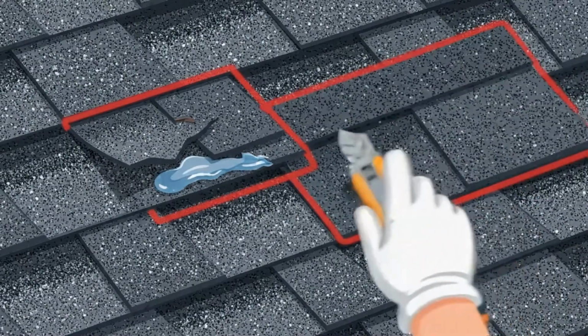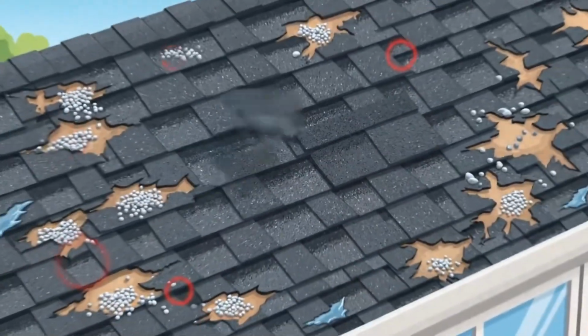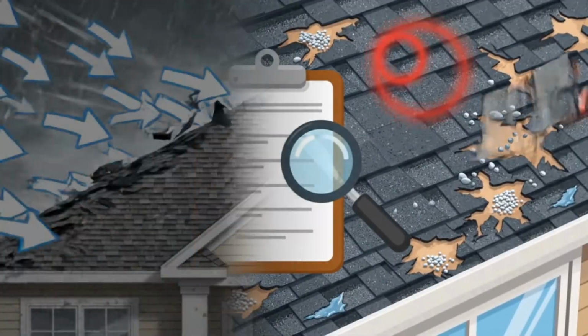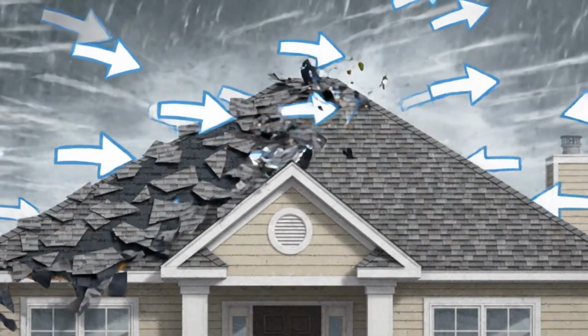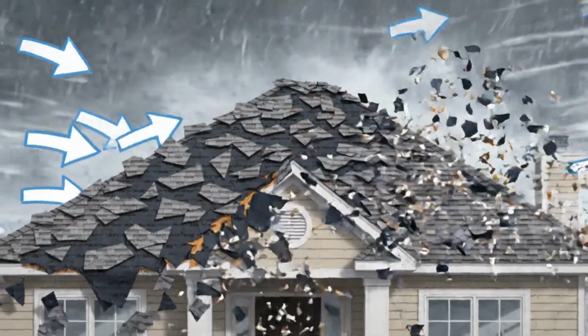The absence of shingles in the yard does not clear the roof. Wind damage begins when the seal breaks, becomes visible when the tab creases, and becomes obvious only after the shingle finally leaves.